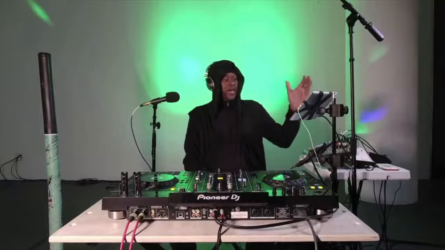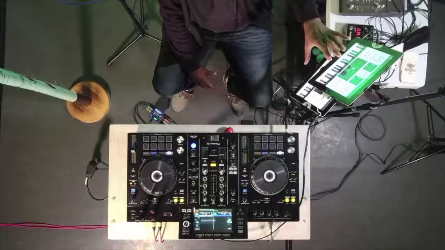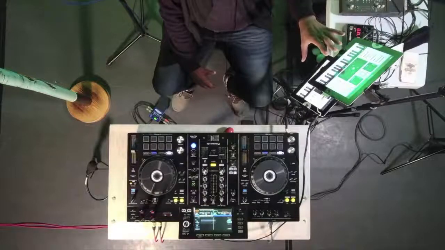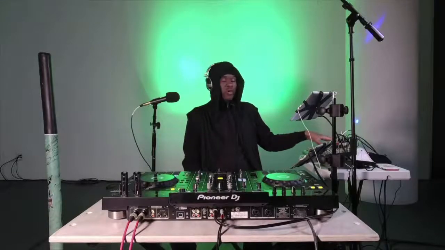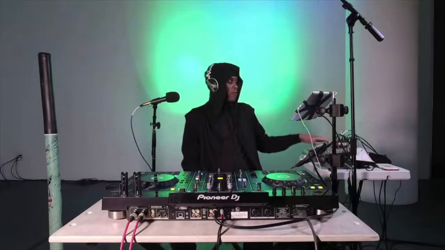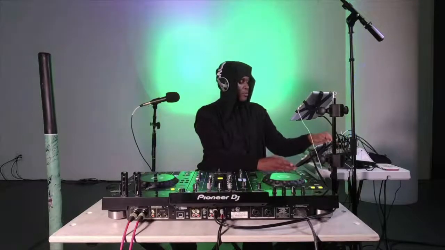To my left, I have two iPads. I'll be using these as synthesizers and beat machines. Then further to the left, I have a Mackie 1202 where I'm doing my routing for all my microphones and some special effects and one of the iPads.